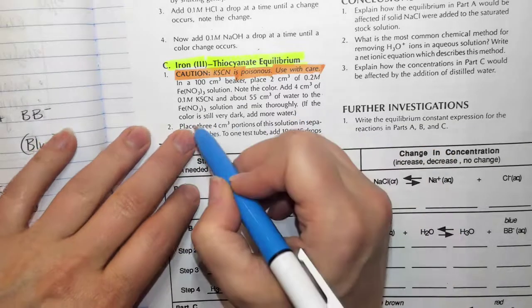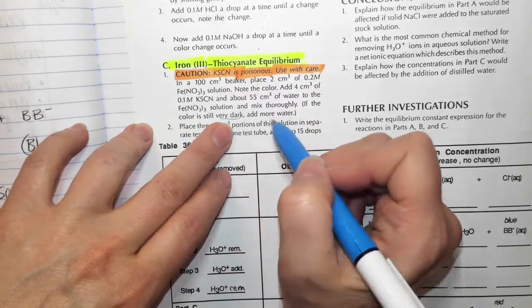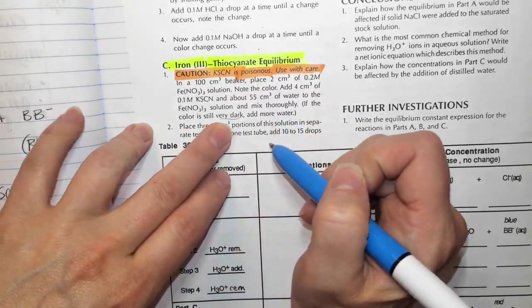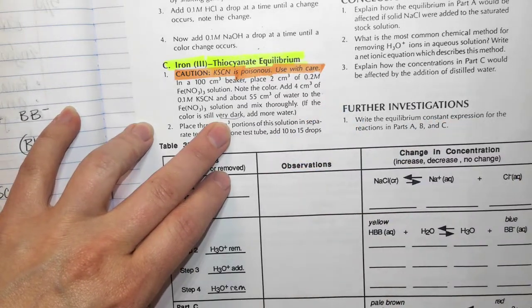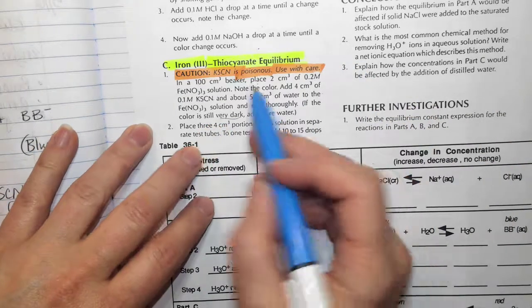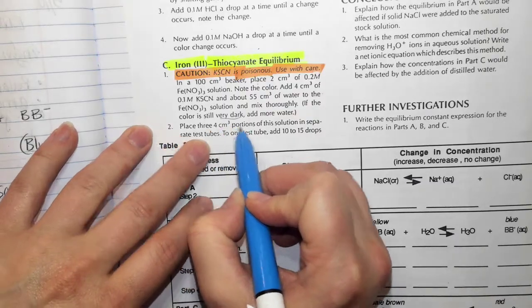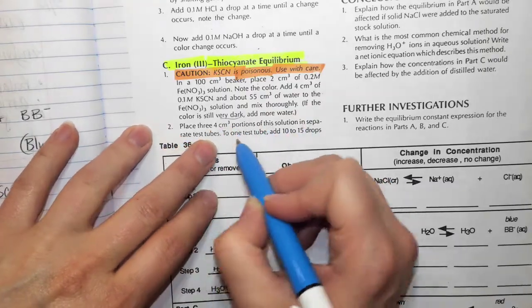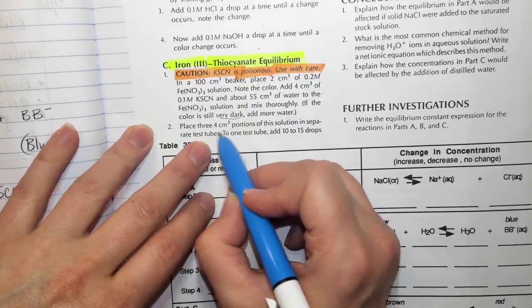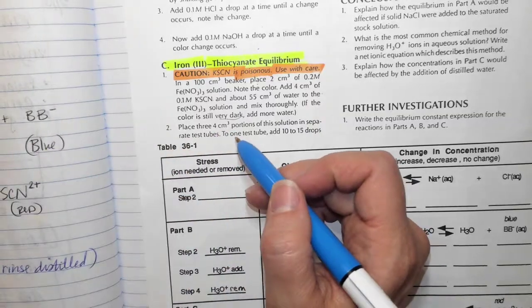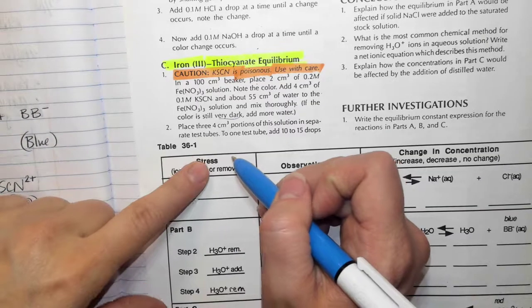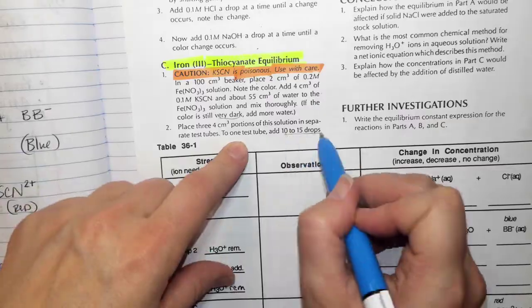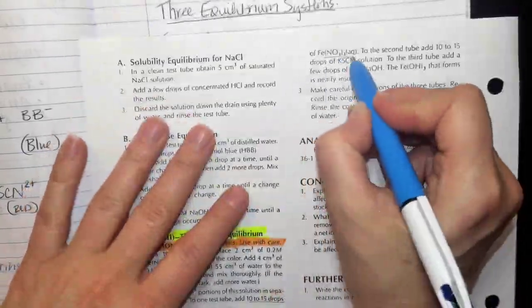All right, if the color is still very dark, add more water. So you should be able to see through it. Okay, so it's going to be colored, but if you look through the edge of the beaker, you should be able to see through the solution. And it'll make sense when you get there, right? Place 3 4 cubic centimeter portions of this solution in separate test tubes, and these are the 3 test tubes that you're going to do your reactions with. So you have to make a stock solution first, and then you're going to use that stock solution to run your 3 tests.